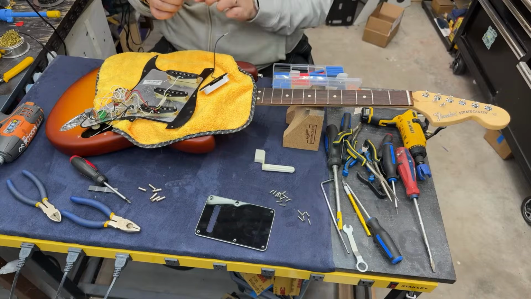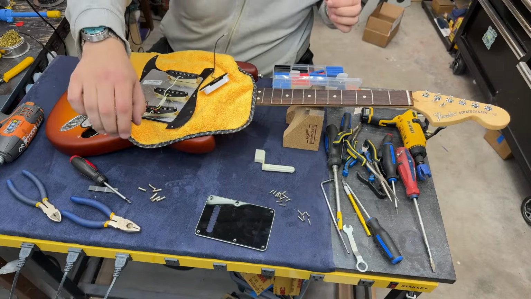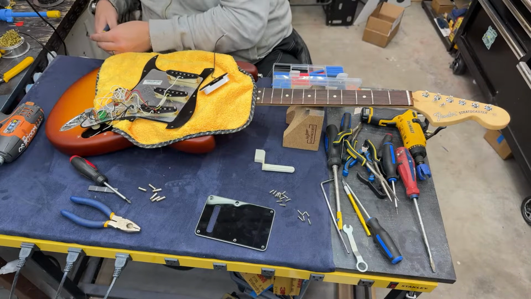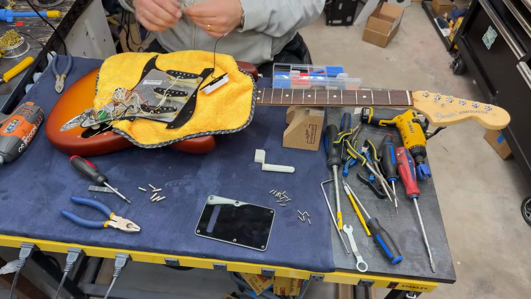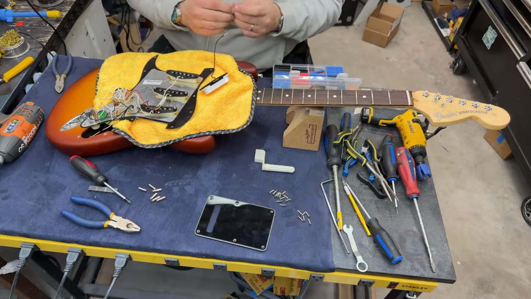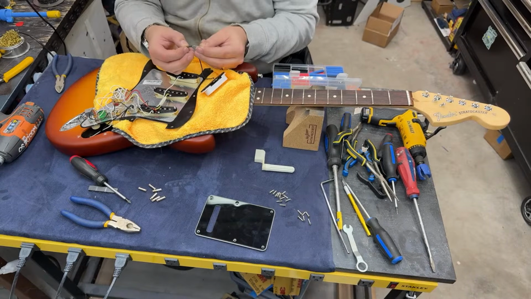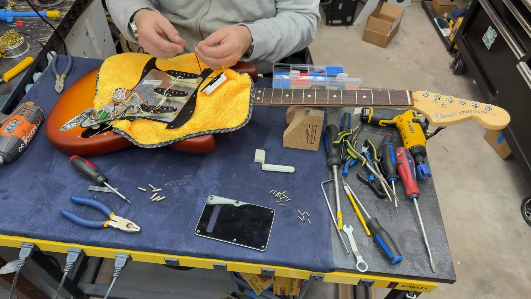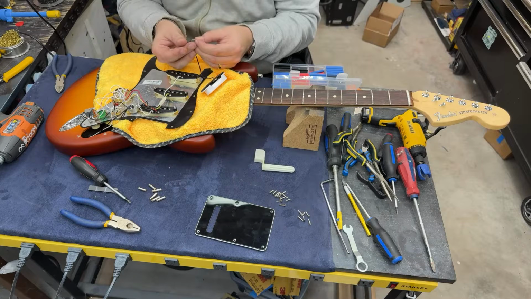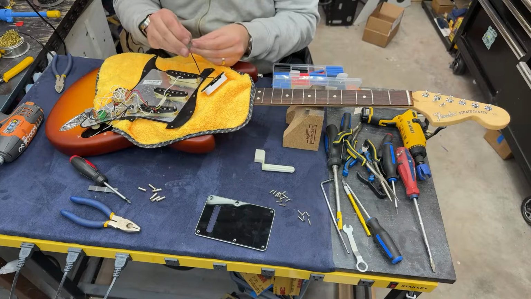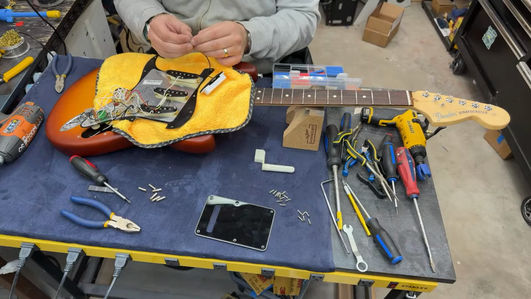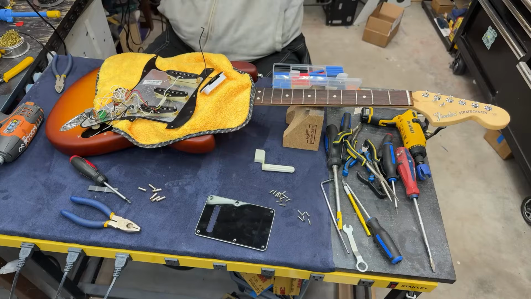So we'll just get a little bit of shrink wrap, just add that to this connection. Come on. Here we go. Perfecto. Okay.